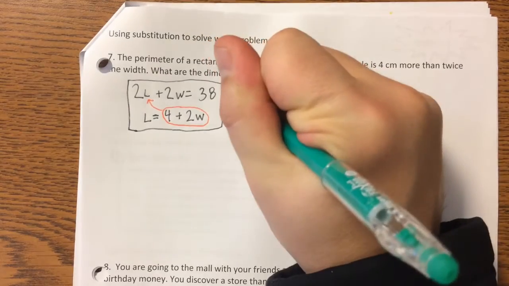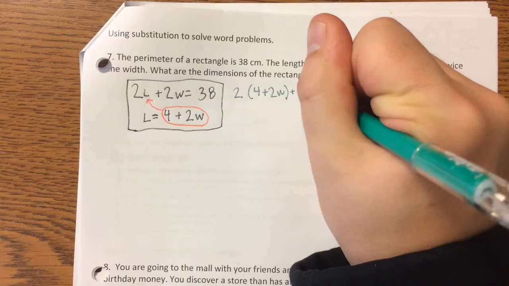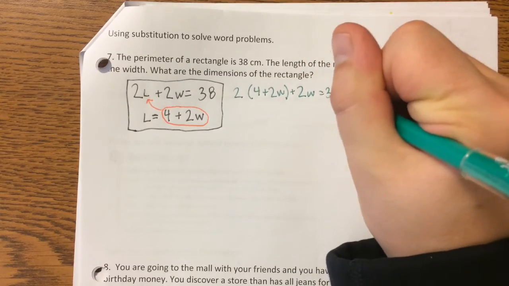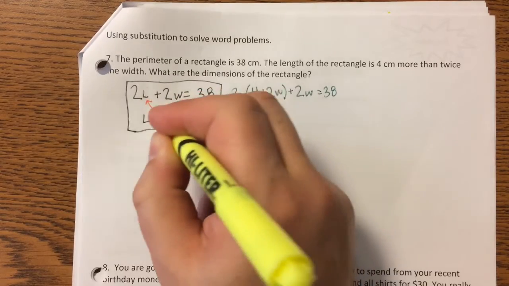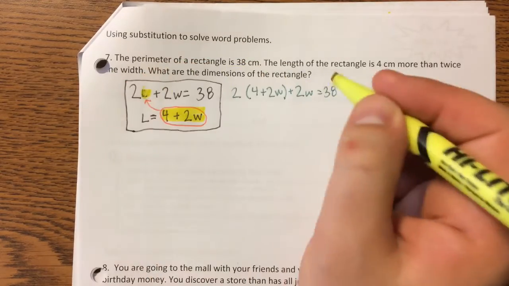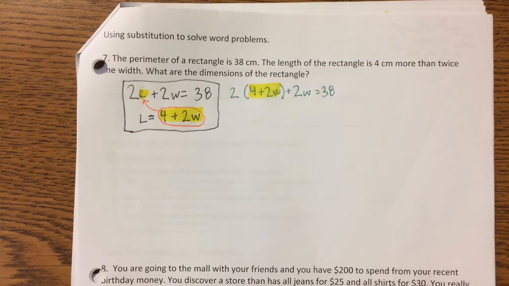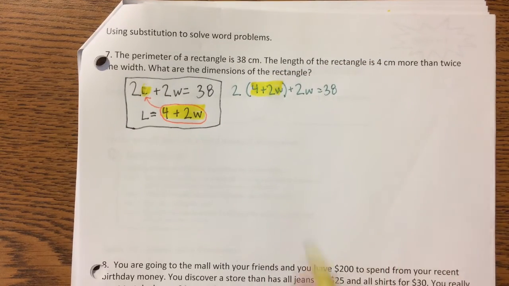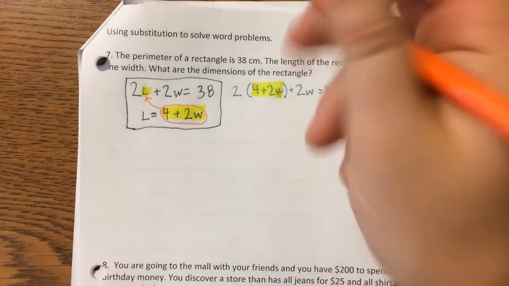So I've got 2 times 4 plus 2w plus 2w equals 38. I just took this expression and substituted it right here, and that's where this is coming from. Now I just go through that solving process again: distribute, combine like terms, add, subtract, multiply, divide.